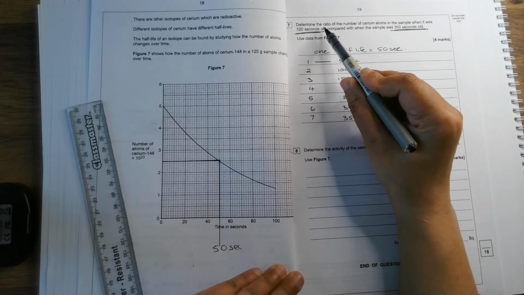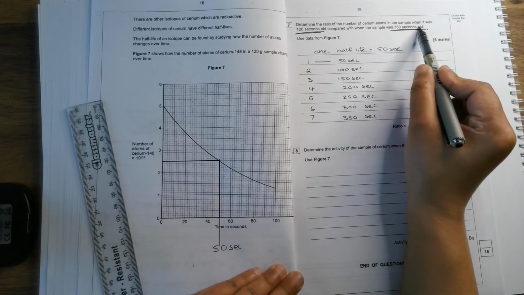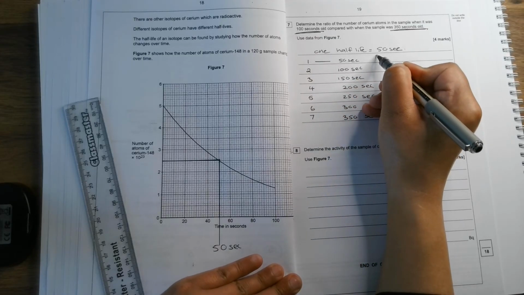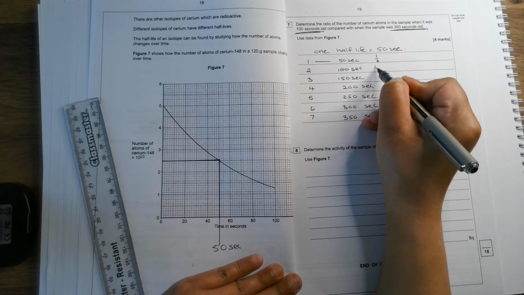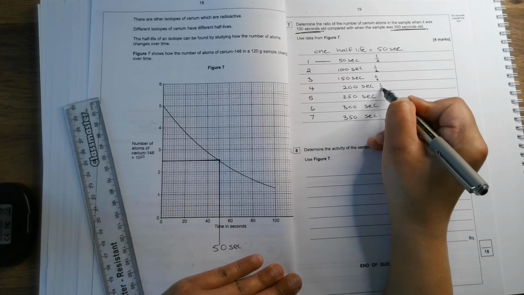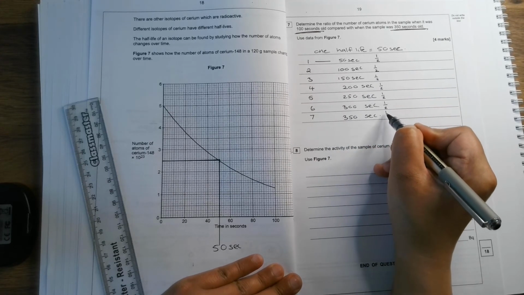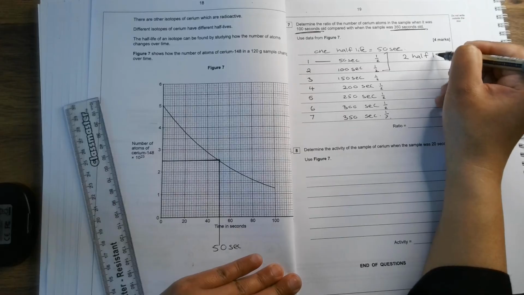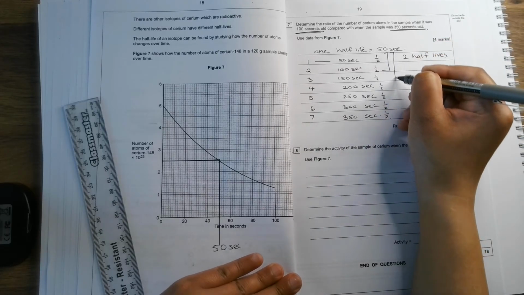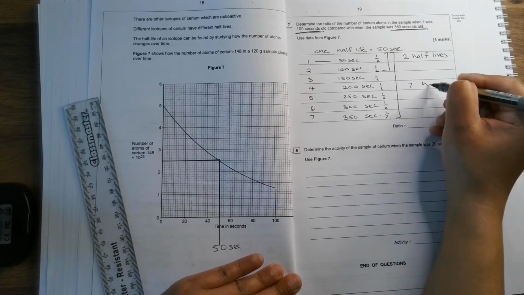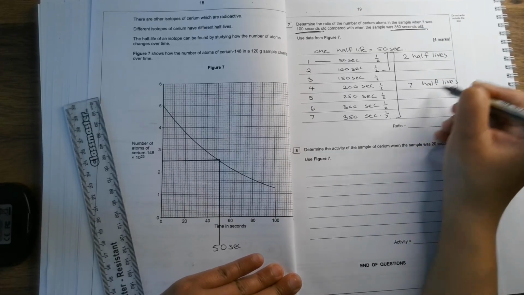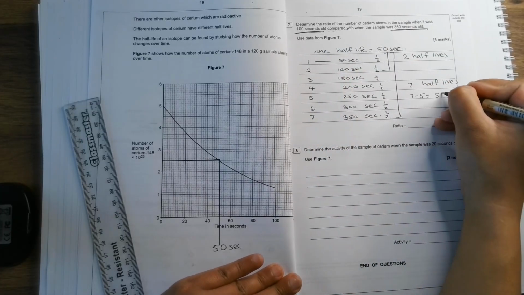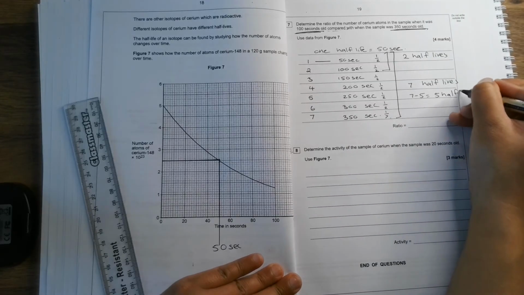The question says, determine the ratio of the number of cerium atoms in the sample when it's 100 seconds old. So 100 seconds old, I've halved it here and I halved it there. You're halving it again, half again, half again, half again, half again. So for 100 seconds, I have 2 half-lives. And then for 350 seconds, I've got 7 half-lives. 7 minus 2, because the question says compare, so you're working out the difference. So the difference is 5 half-lives.